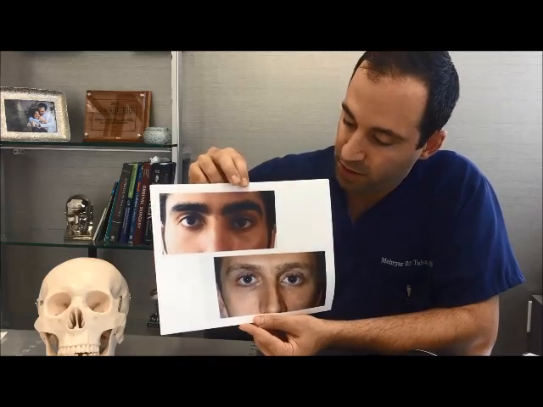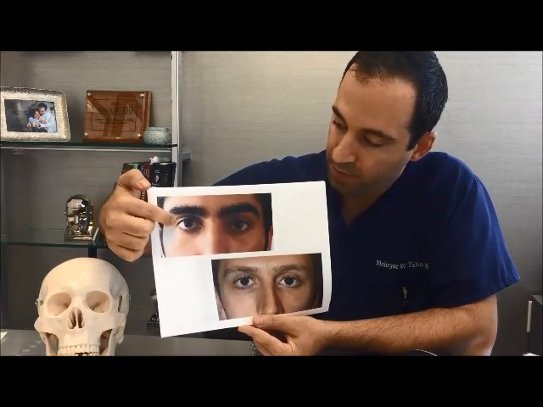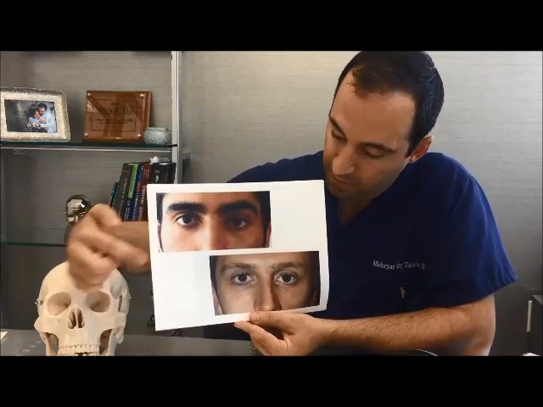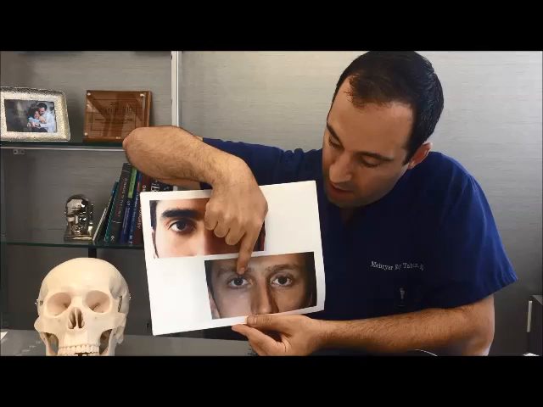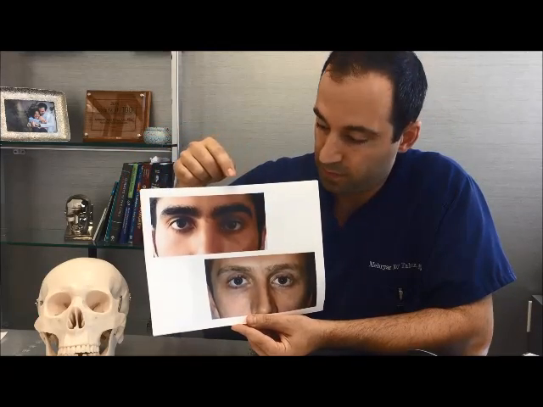These are two other patients, young patients, who complain about eye asymmetry. We know that the right eyeball here is more bulgy and sits higher than the left side. Very similar case here. The right eyeball is sitting higher and more bulgy than the left side.